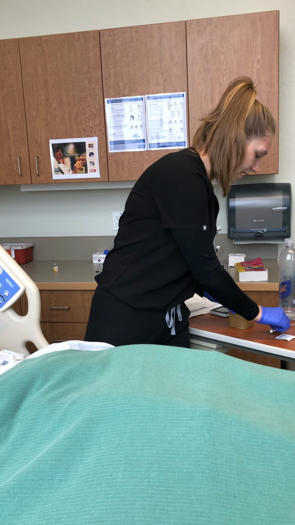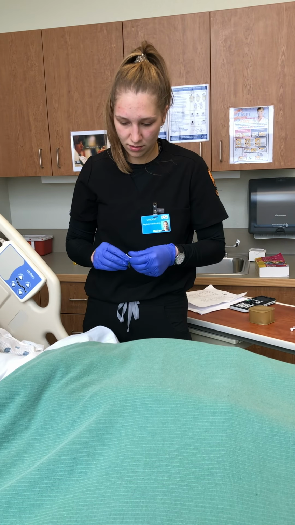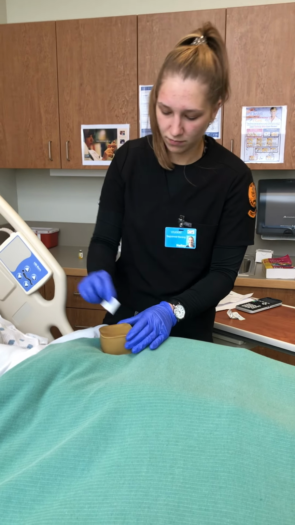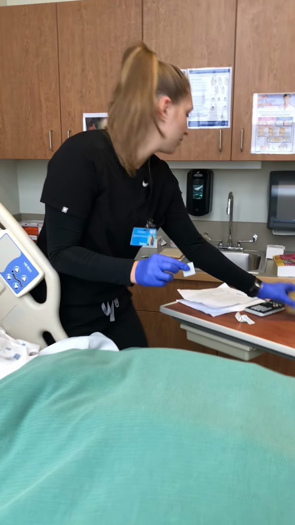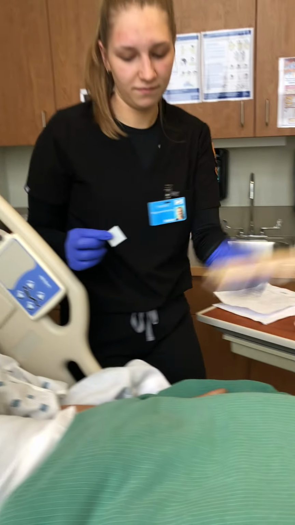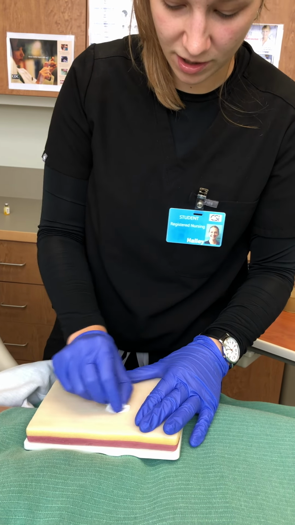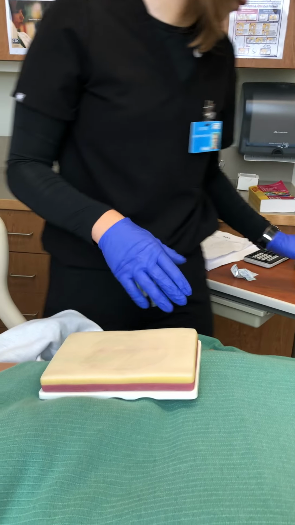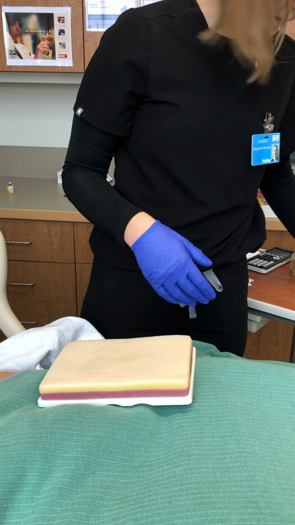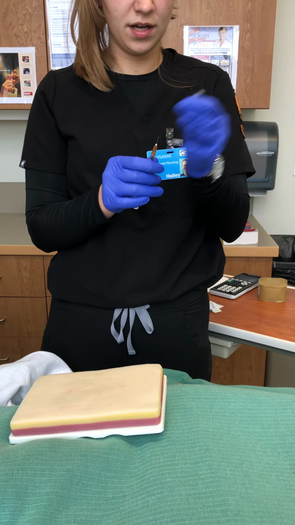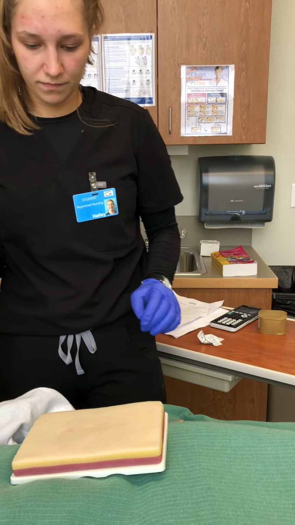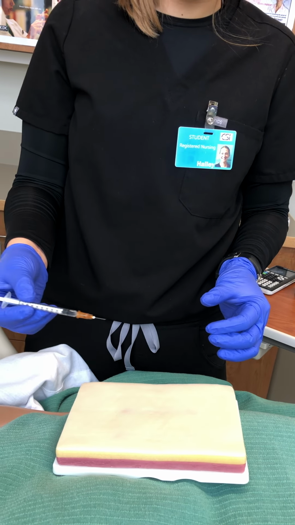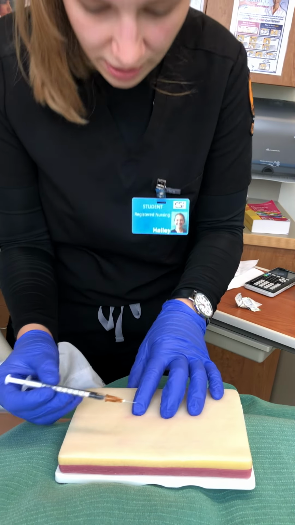So I'm going to go ahead and pretend this is her forearm. I have the other one. I'm going to use this skin. I'm going to pretend this is her forearm, and I'm going to clean it off first. I'm going to let that dry. Okay, I'm going to uncap my needle. And I'm going to go transdermally, so like 1/8 inch right underneath the skin at a 10-degree angle.